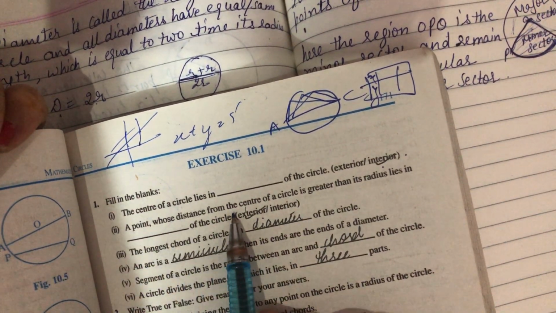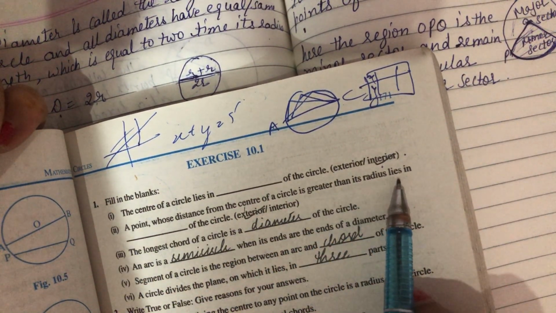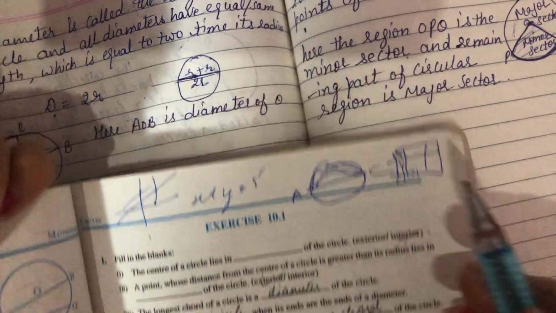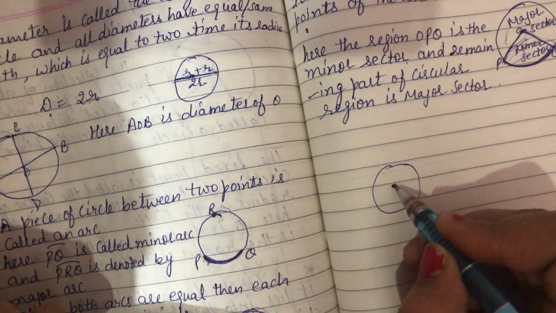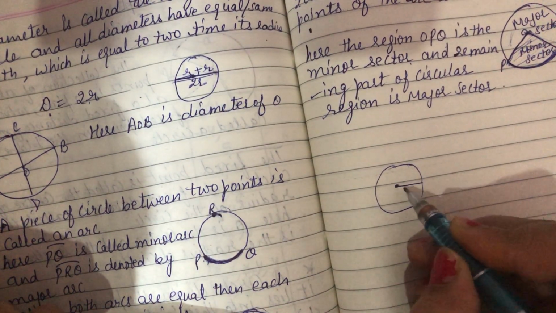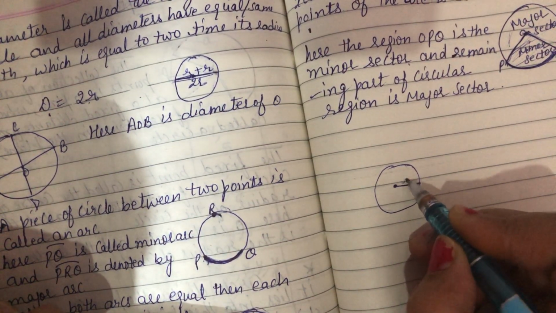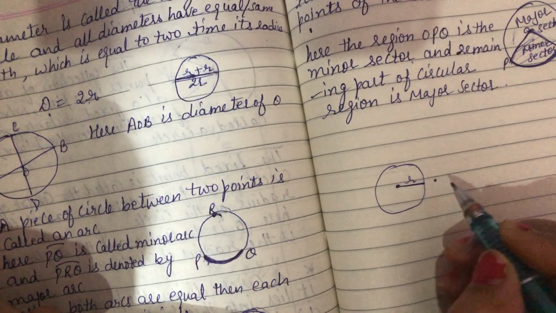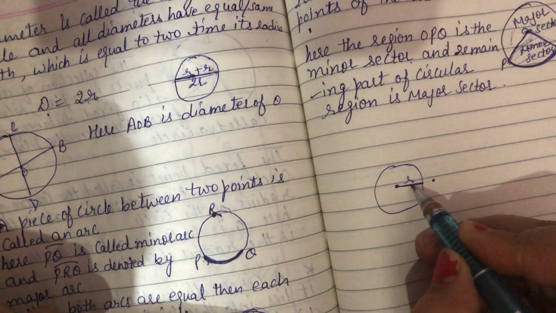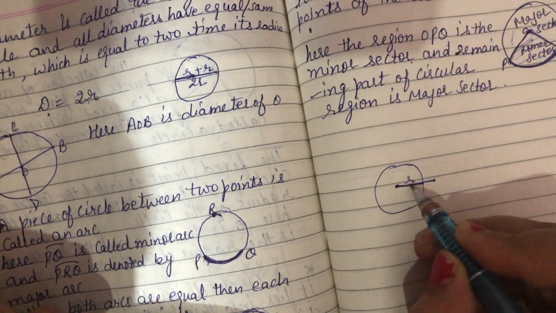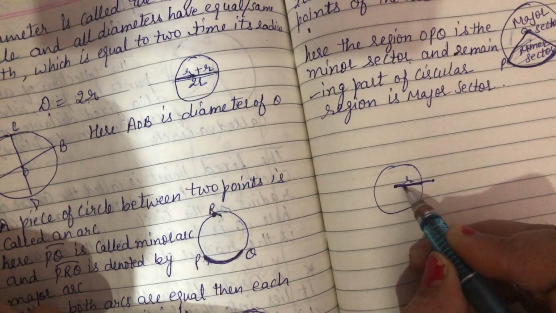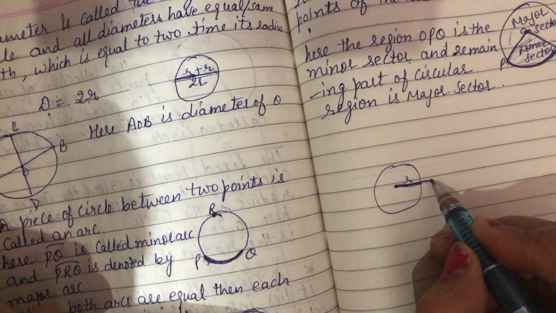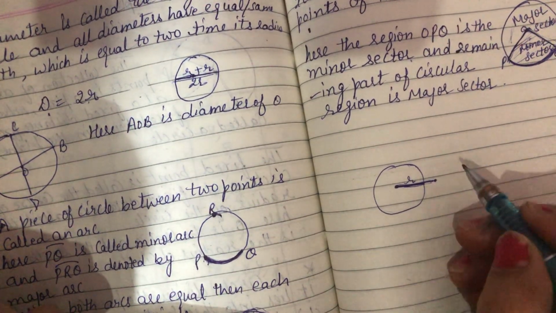Second: a point whose distance from the center of a circle is greater than its radius lies in the dash of the circle. Now if I take a circle and this is the center, the line which starts from the center and touches the circle is called the radius, and if I take any point outside, more than the radius away, where will it lie?